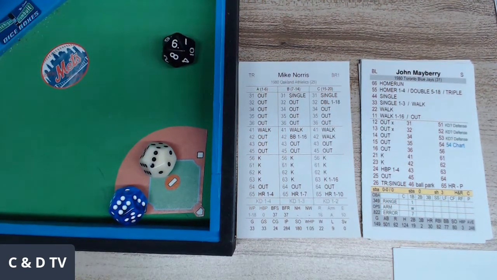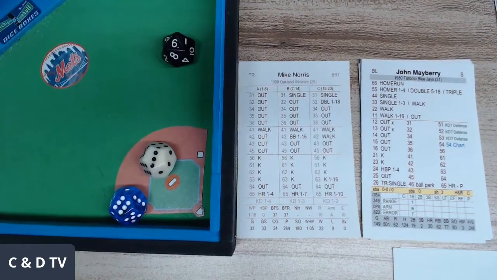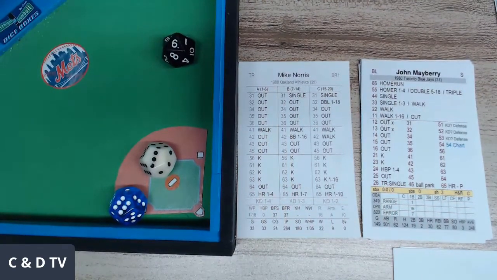And Mike Norris needed a victory. He's really struggling at the beginning of the season. He was 1-4 with a 4.46 ERA, but that game is going to really make a big difference. It's going to be 2-4 now. And I know that his ERA will come down, probably below the 4.